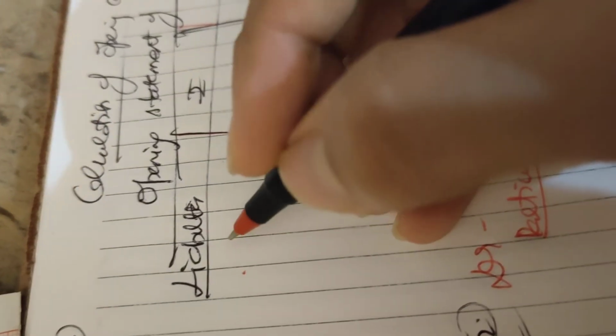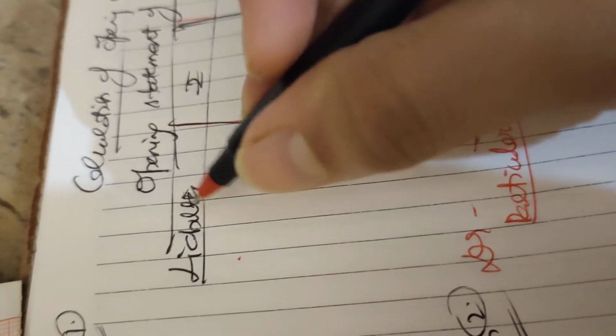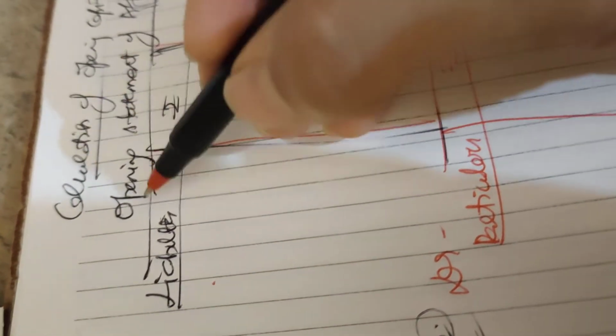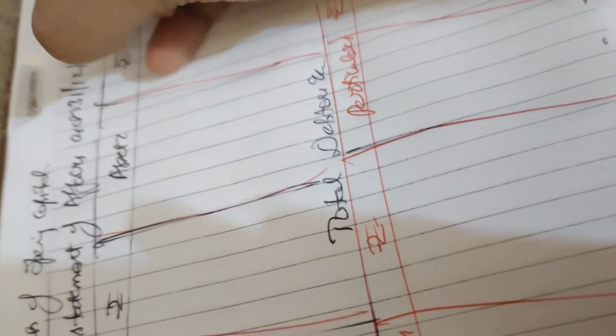So calculation of opening capital. While finding the opening capital, we write the opening statement of affairs as on 31st December 2015, isn't it? So liabilities rupees, assets rupees we have to write.